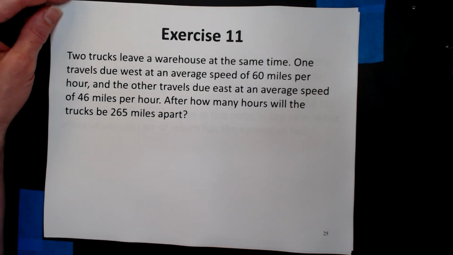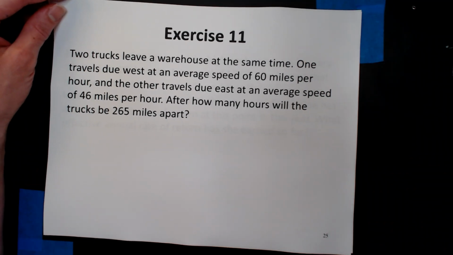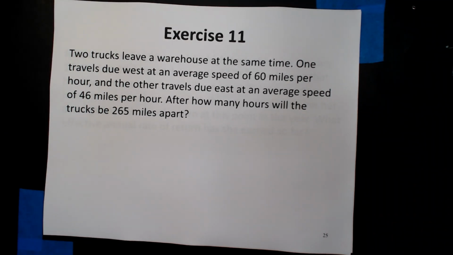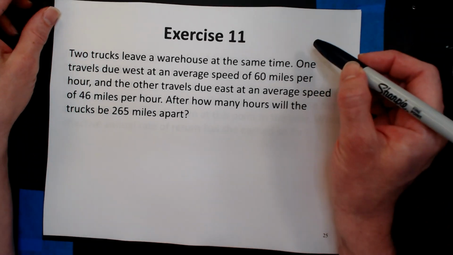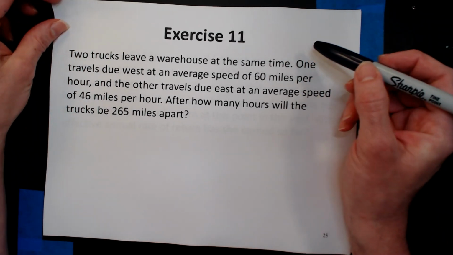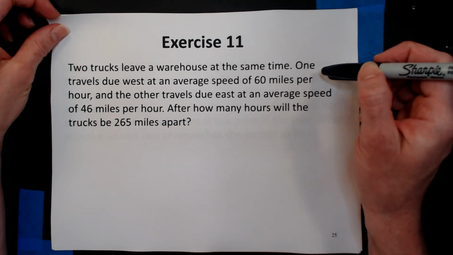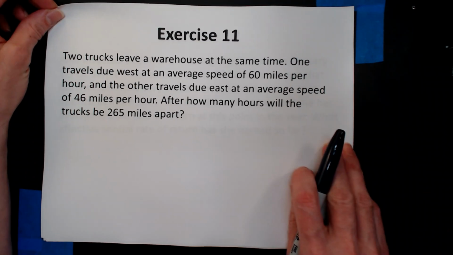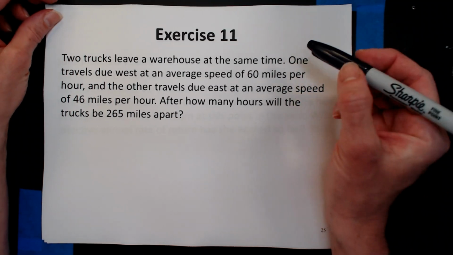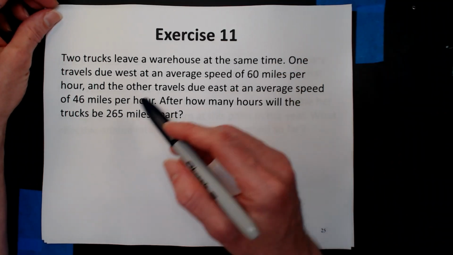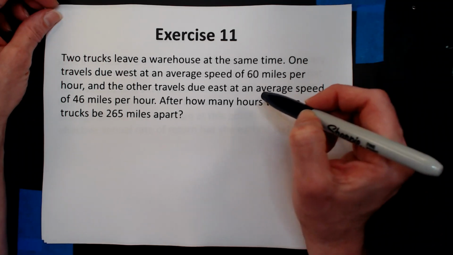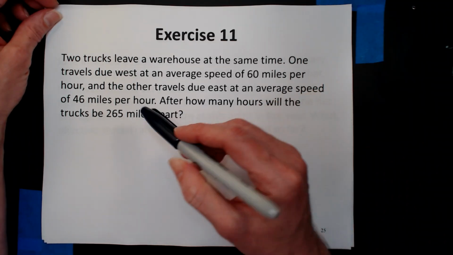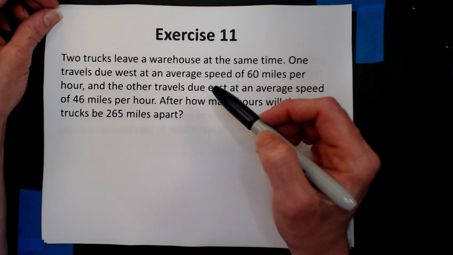So here we have the following. Two trucks leave a warehouse at the same time. One truck travels due west at an average speed of 60 miles per hour, and the other travels due east at an average speed of 46 miles per hour. After how many hours will the trucks be 265 miles apart?